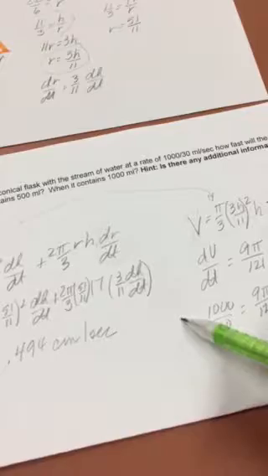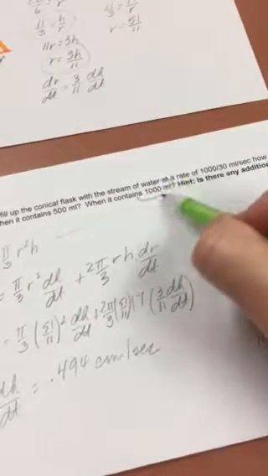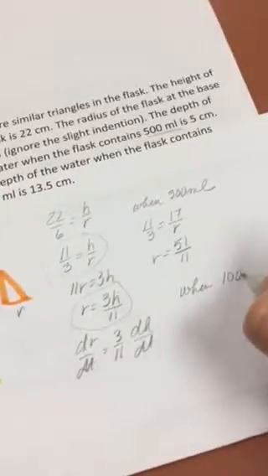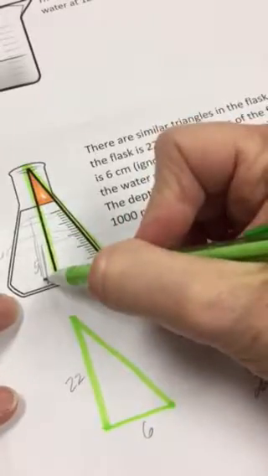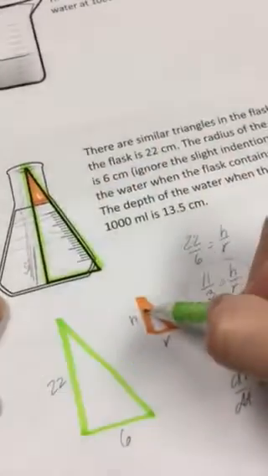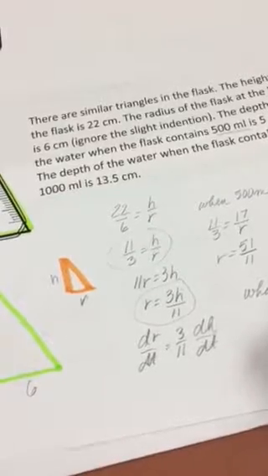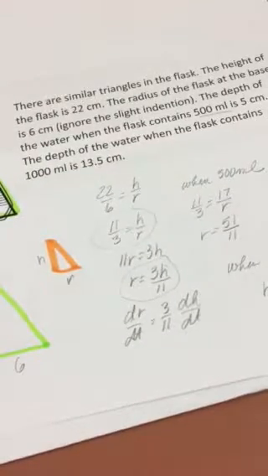You'll do the same thing for when the flask contains 1,000 milliliters. The difference is now the depth here is going to be 13.5, so you're going to have to use h as 8.5. Again, then you're going to find a value for your radius if you choose to do this method. But if you choose to do this method, that's all you're going to need.